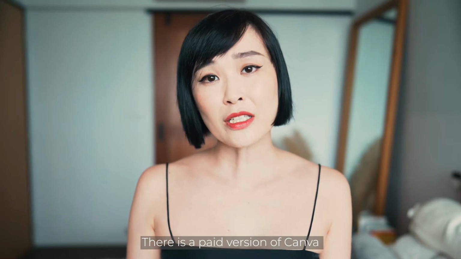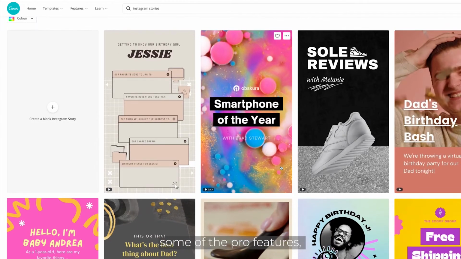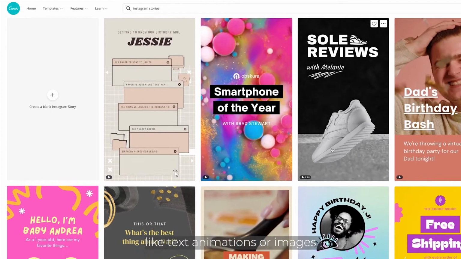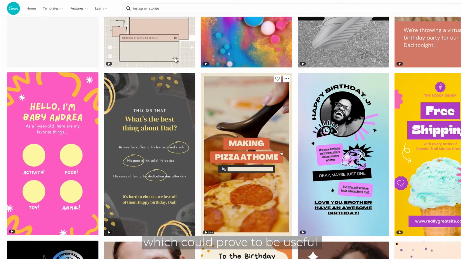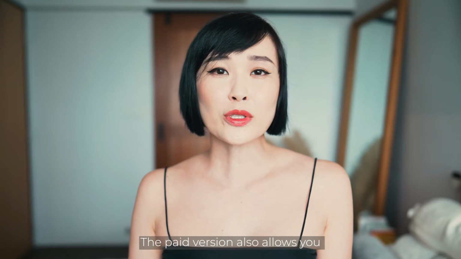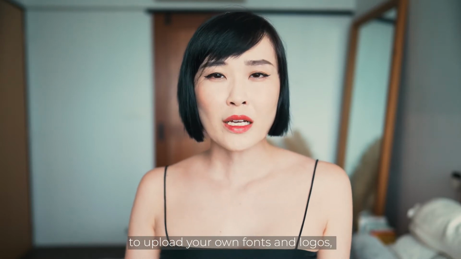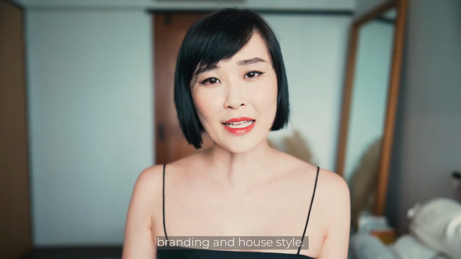There is a paid version of Canva which allows you to unlock some of the pro features like text animations or images and graphic elements, which could prove to be useful if you don't like to be limited creatively. The paid version also allows you to upload your own fonts and logos, which is super helpful if you have your own branding and house style.